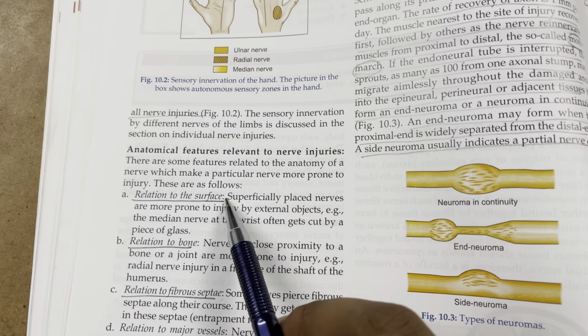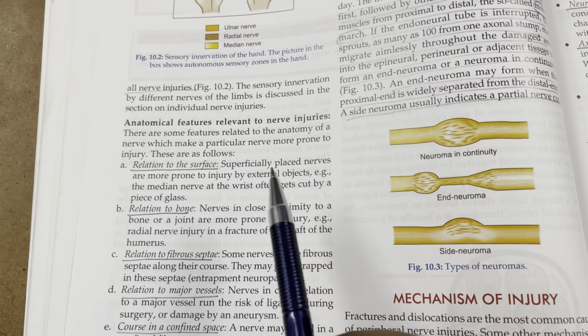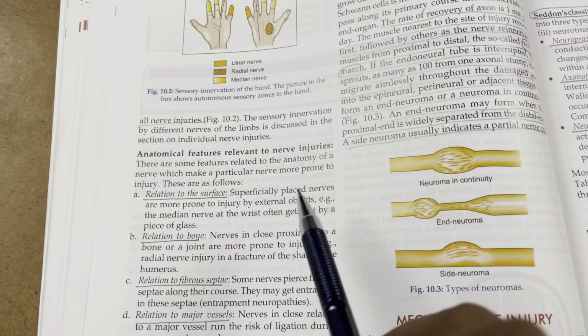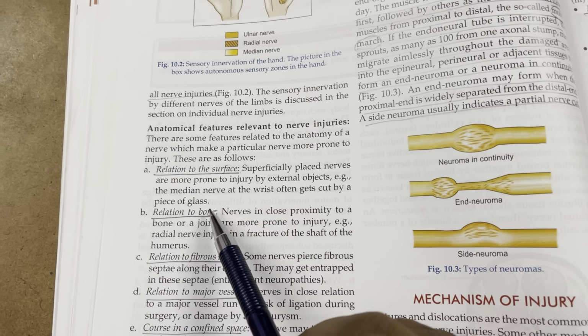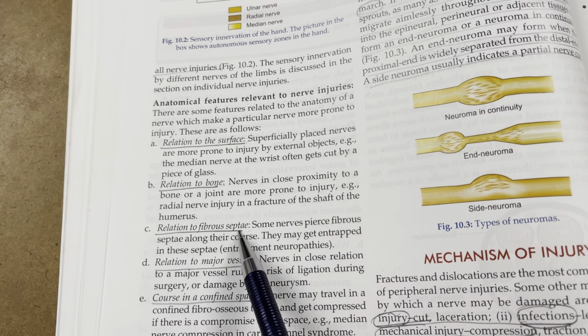Anatomical features relevant to nerve injuries. First you have to think about the relation to the surface. Superficially placed nerves are more prone to injury by external objects. The median nerve often gets cut by any piece of glass at the wrist. Then relation to the bone. Radial nerve injury can occur in fracture of the shaft of the humerus. Then relation to fibrous septae.